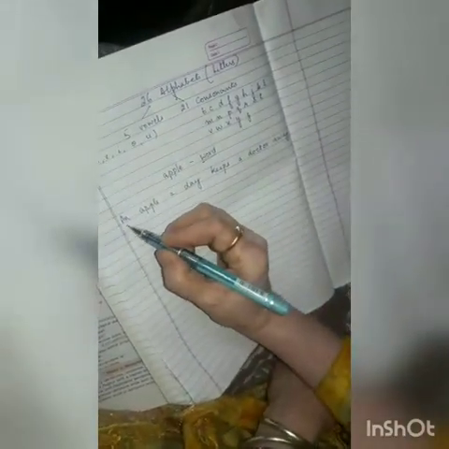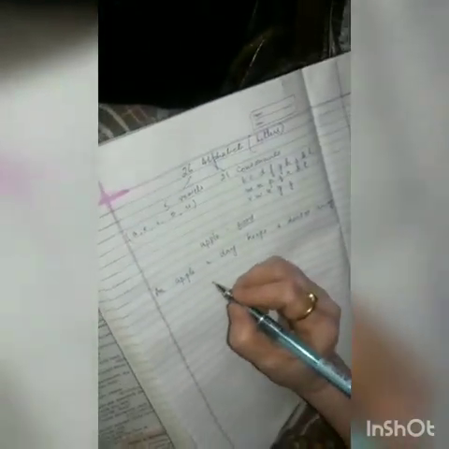These words are arranged in a systematic order and give a meaningful sense, so it is called a sentence.